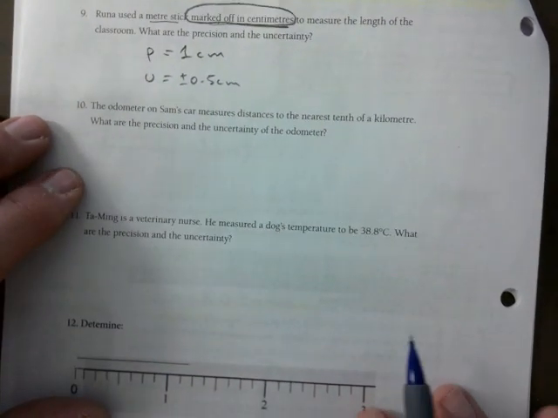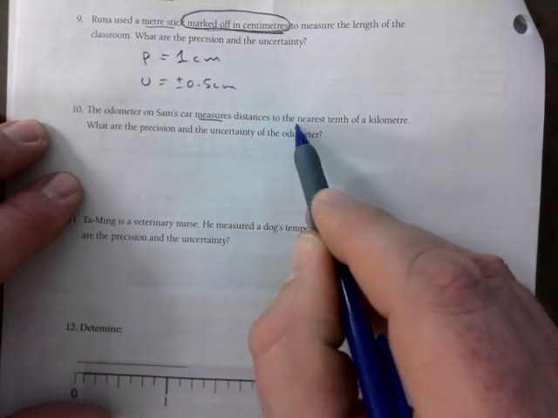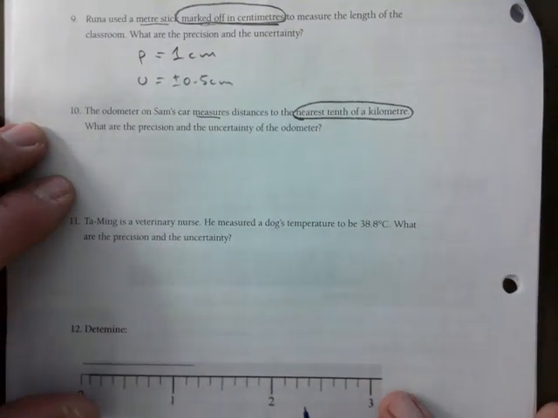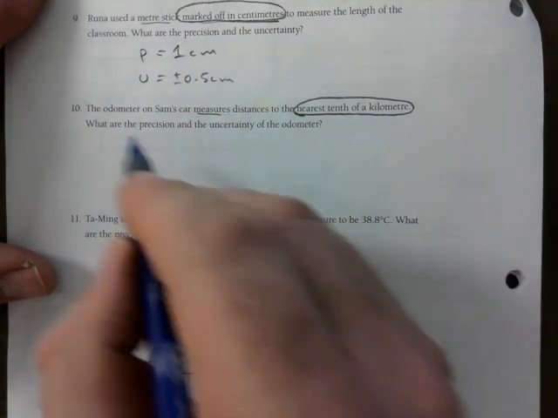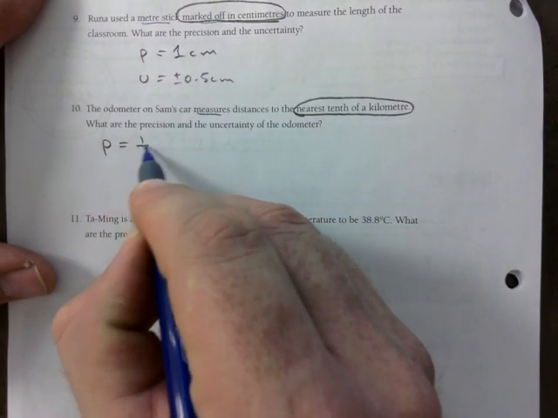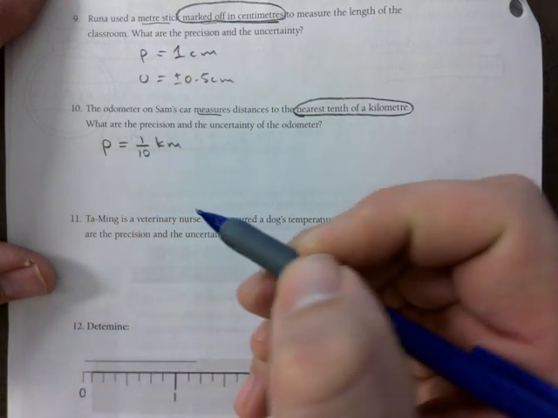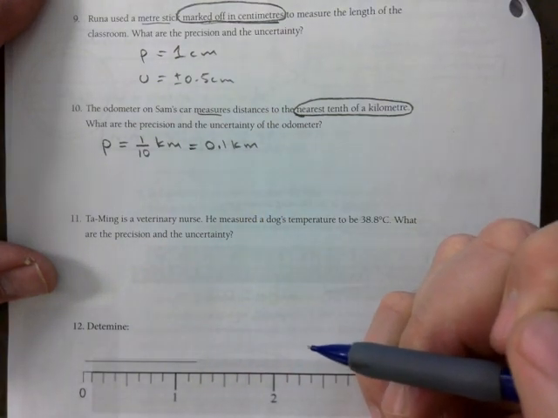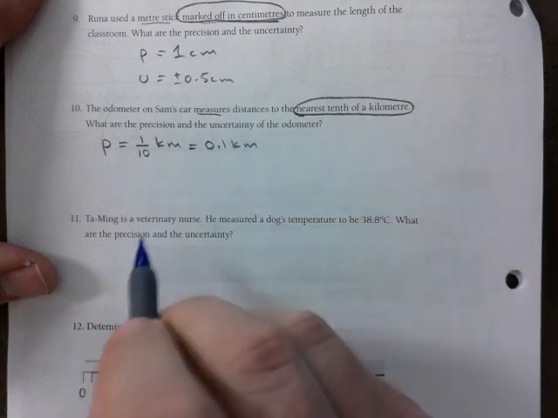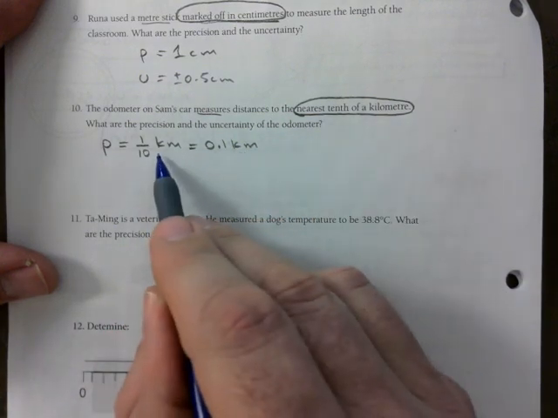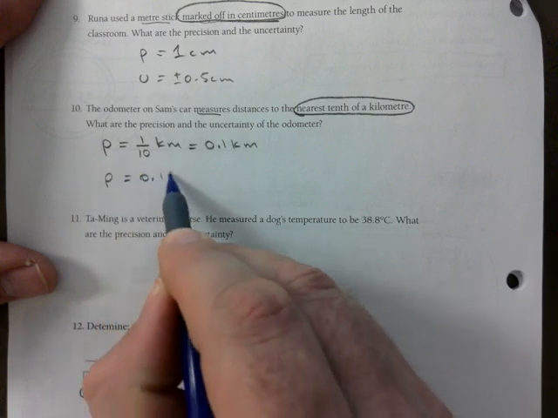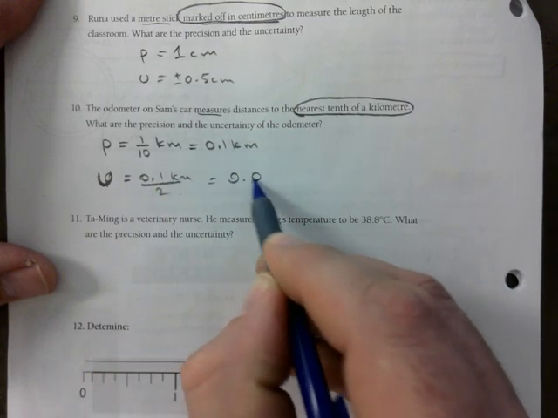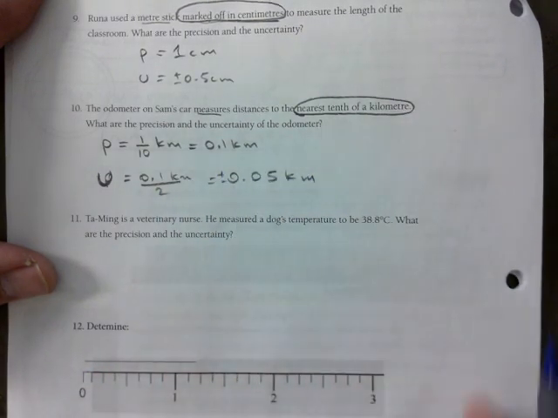Odometer, to the nearest, it measures distances to the nearest tenth of a kilometer. And here's where you need to be, I guess, good at your place values, right? You could say this, 1/10 of a kilometer, that's fine. If you're like me, I don't like fractions that much. They're okay. Try to avoid them. So there's 0.1 there. That's what this is saying. They're both equally okay to use. Sorry, the uncertainty would be half of that, which is 0.05 of a kilometer is the uncertainty in this case.